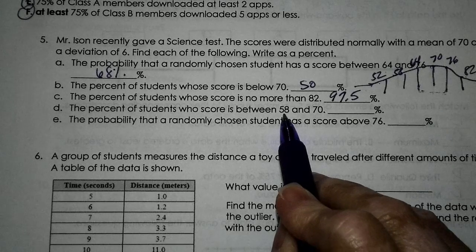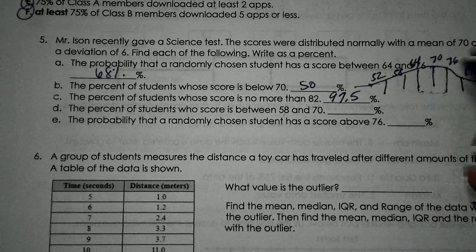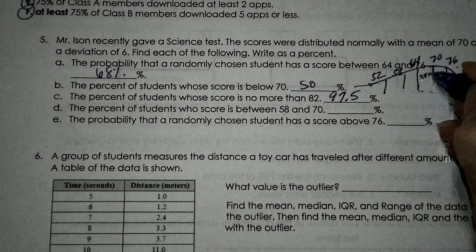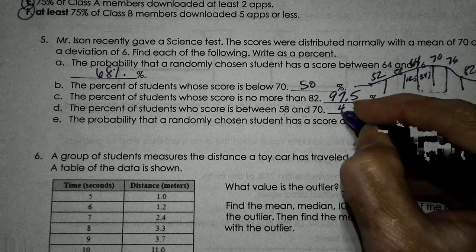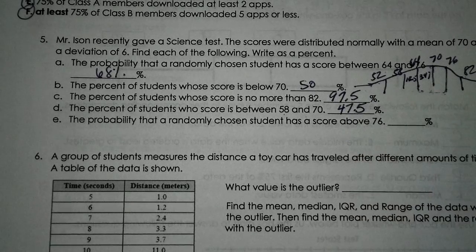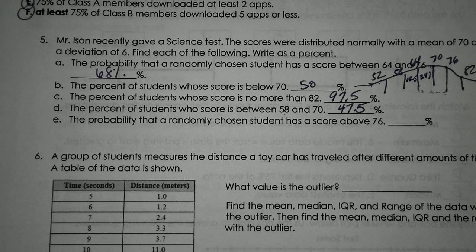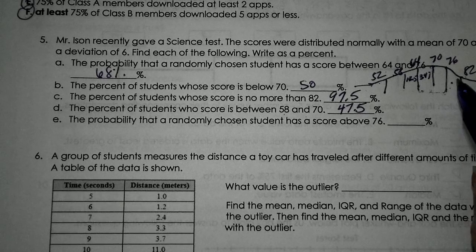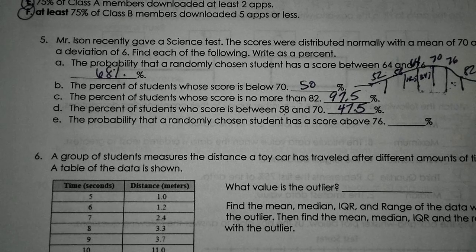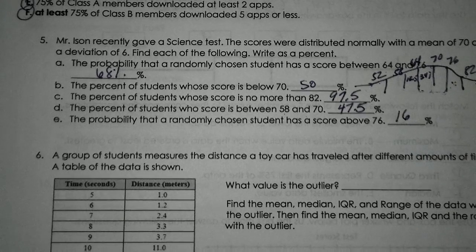Okay, between 58 and 70, we know that this is that 34% and that is that 13.5. So when we add that together, we get 47.5. And it says the probability that a randomly chosen student has scored above a 76. So once again, that is going to be that 13.5 section here and that 2.5, which is 16%.